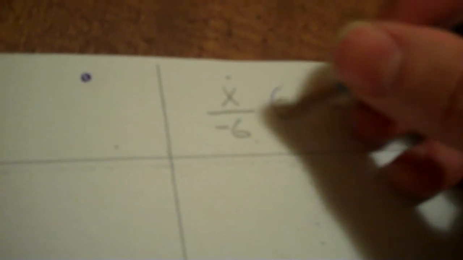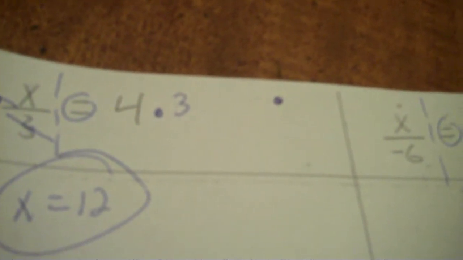Okay, next problem. Here's the equals, x is on this side, with a negative 6. Now, between those two, we have a division bar, okay? So, we solve division problems, okay?